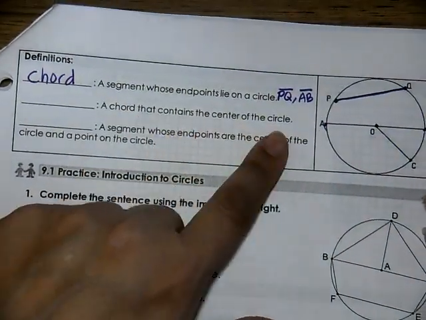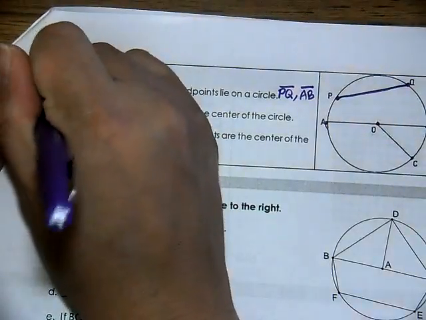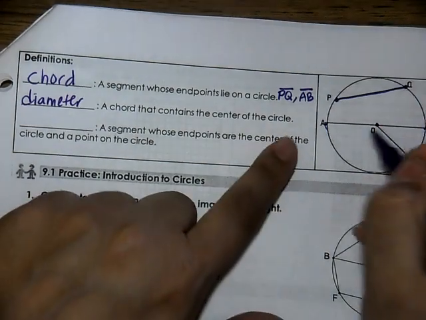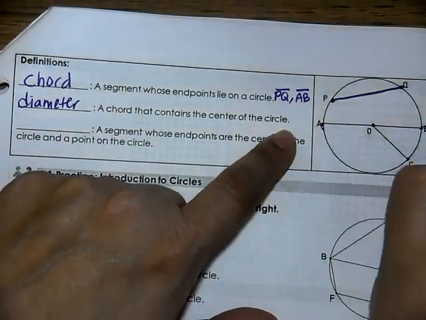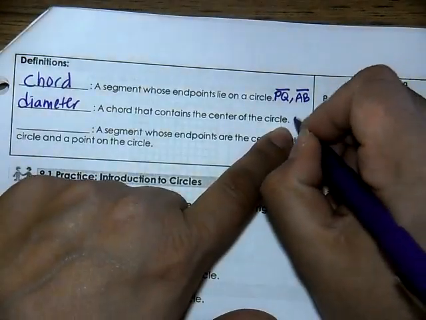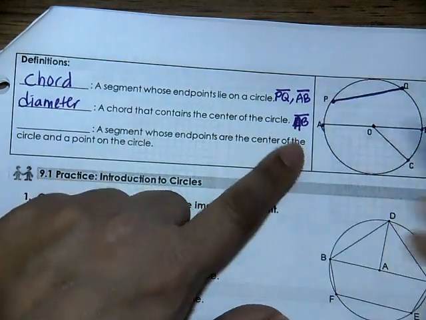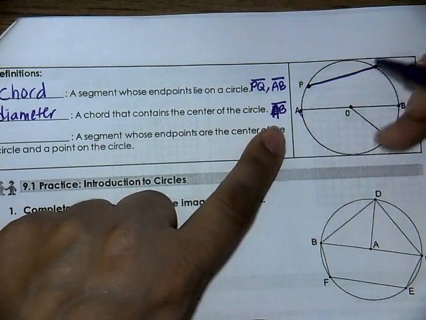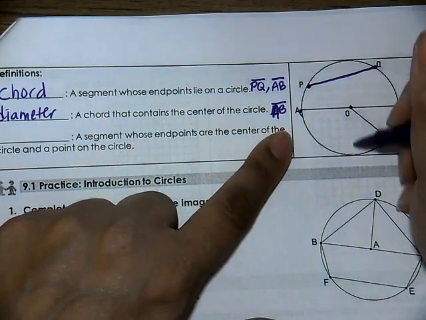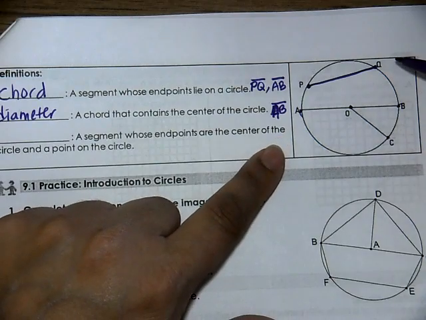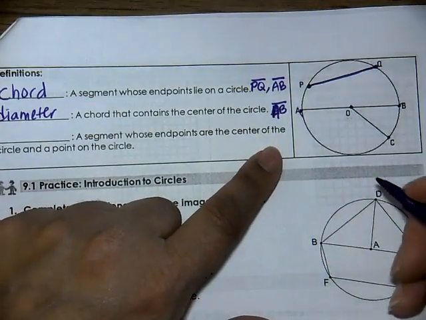A chord that contains the center of the circle is a diameter. Because remember, it has to touch both endpoints, but specifically it's also touching the center. So AB is the only diameter that's drawn in this diagram. I could draw others if I wanted to, passing through O, going up and down. I could go diagonally. So many ways to draw many other diameters if I wanted to.